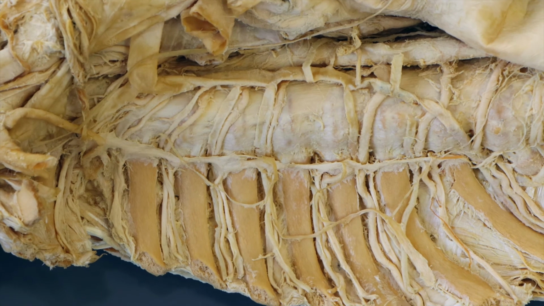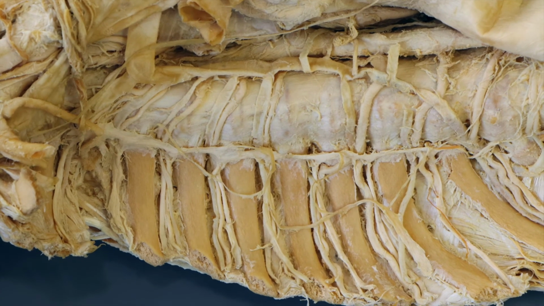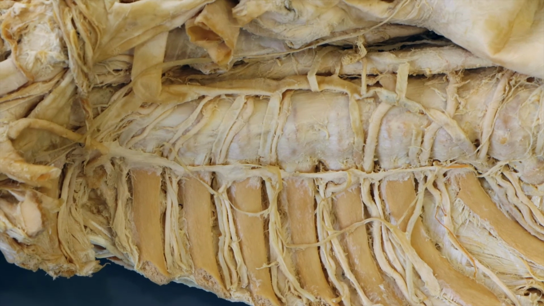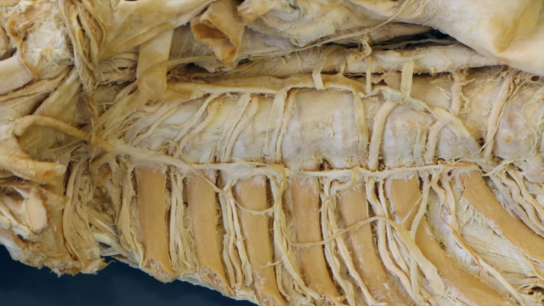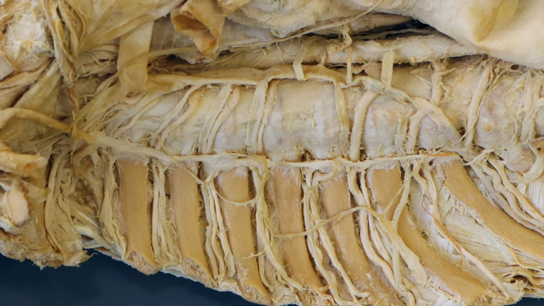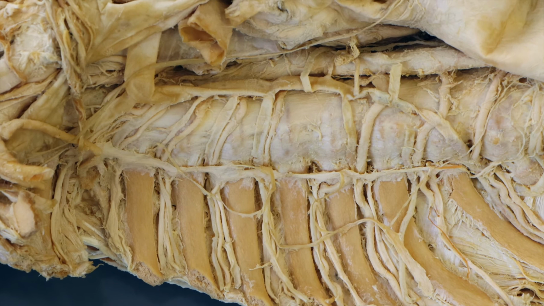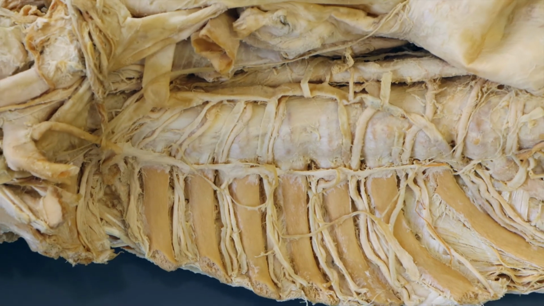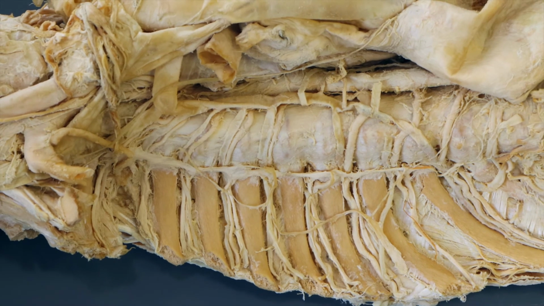So these first 6 intercostal nerves usually give the anterior cutaneous branch, which innervates the skin near the midline of the thorax or chest region.